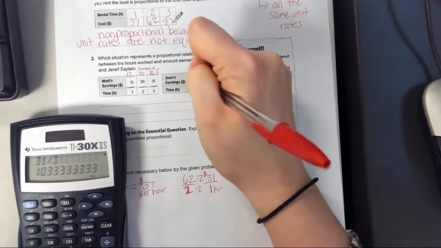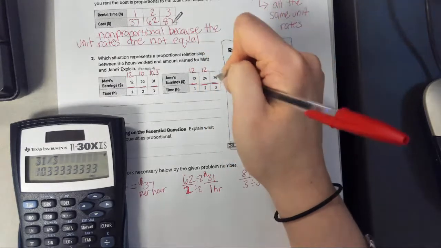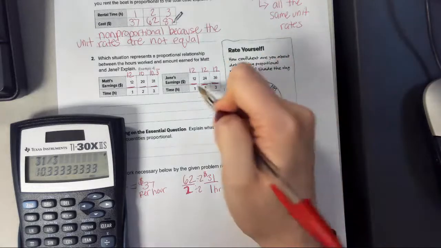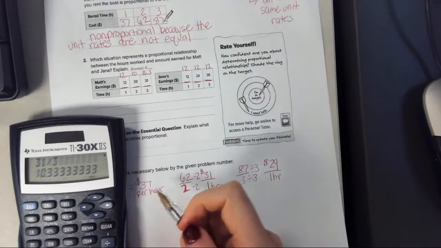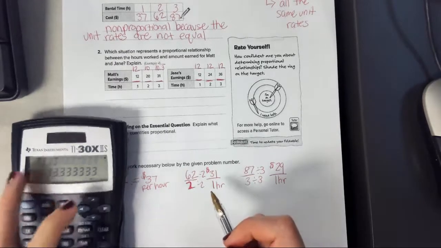12 divided by 1 is 12. 24 divided by 2 is 12. 36 divided by 3 is 12. So these all have the same unit rates, which means Jane's is the proportional relationship.